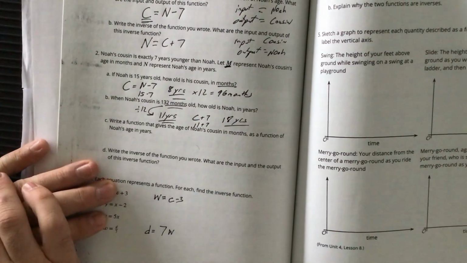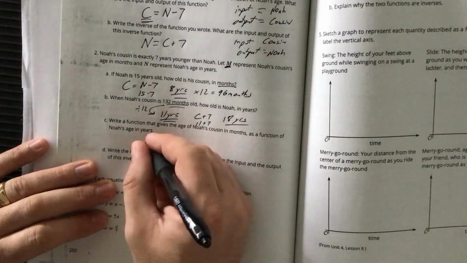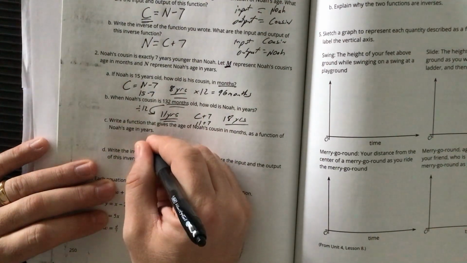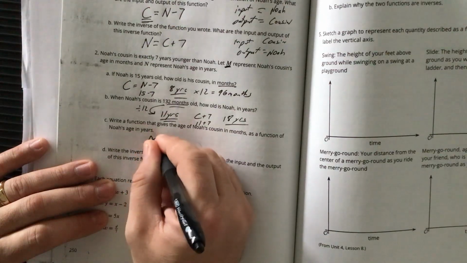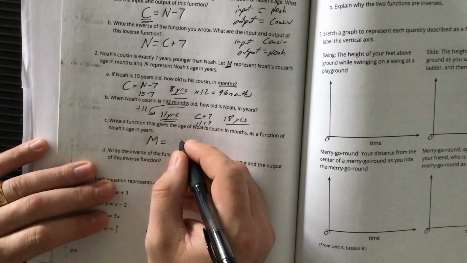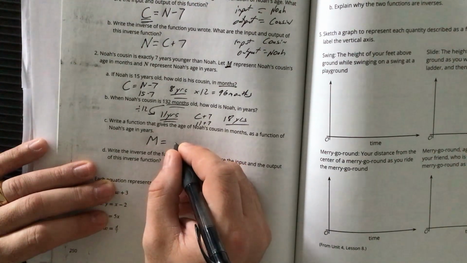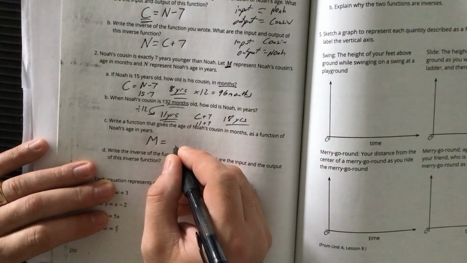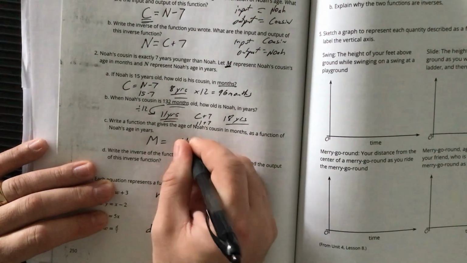Write a function that gives us the answer in months. Go ahead. N equals M over 12 plus 7. Yeah, it's got to be M because that's what it told us to use for Noah's cousin in months. Equals what? But I thought it was M over 12, or M divided by 12. You take it times, because you're finding out. Yeah, so did I just get the variables mixed up?